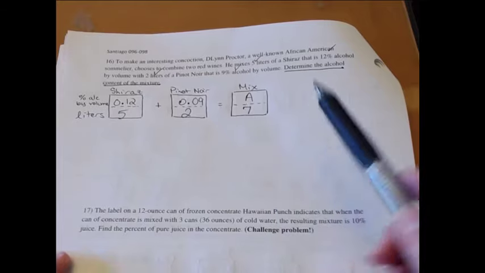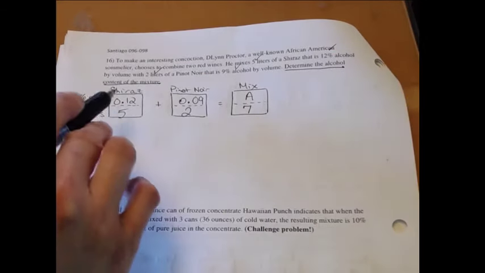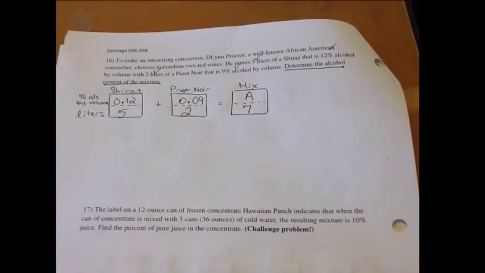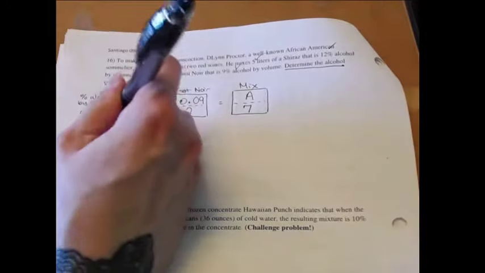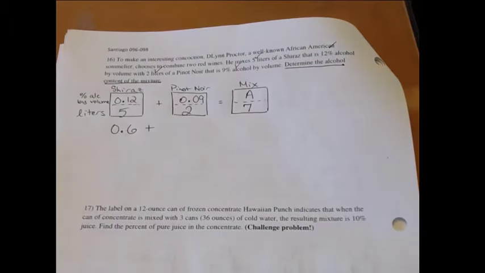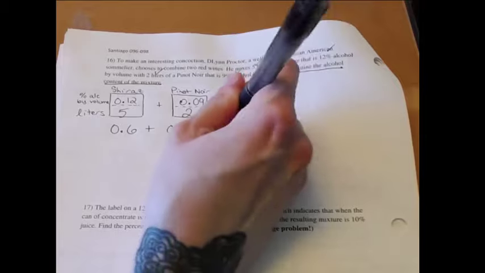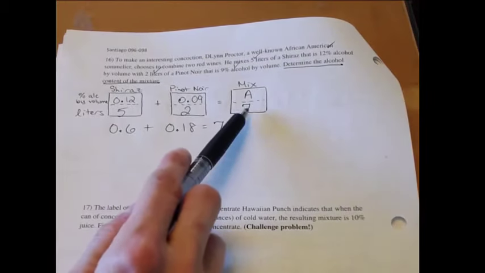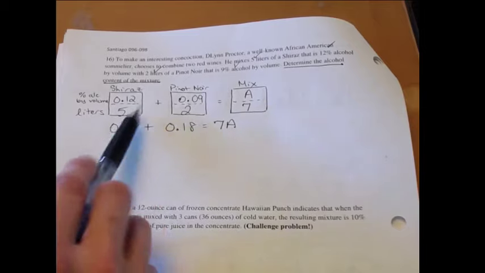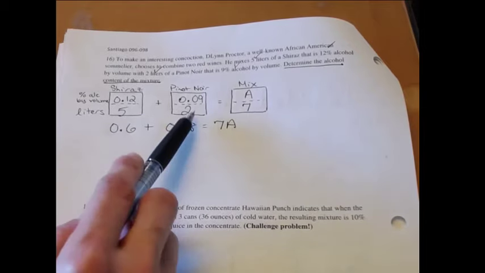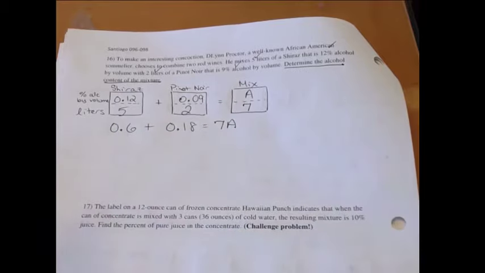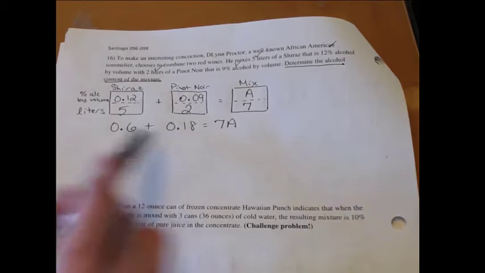So we need our value problem, which is going to be 0.12 times 5. So we're going to do, let me clear this out, 0.12 times 5. And that gives us 0.6 plus, then we do 0.09 times 2, which gives us 0.18. And then we have A times 7, which is just 7A. Again, as a reminder, we get 7 liters because we're mixing 2 wines. If there's 5 liters of Shiraz and 2 liters of Pinot Noir, well, altogether you have 7 liters of the mixture. Let's combine like terms.